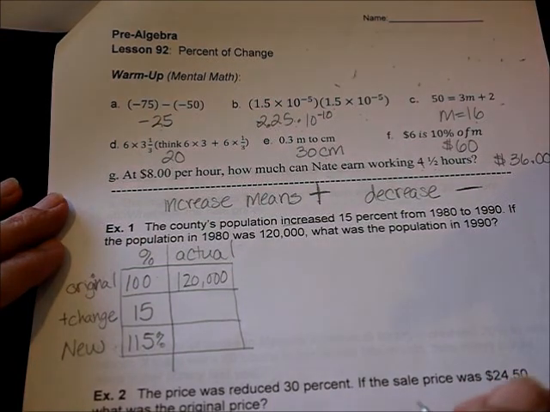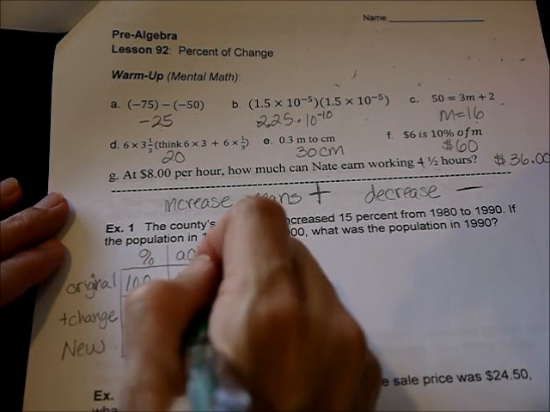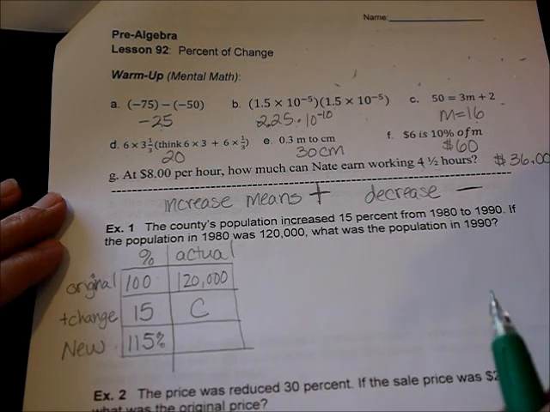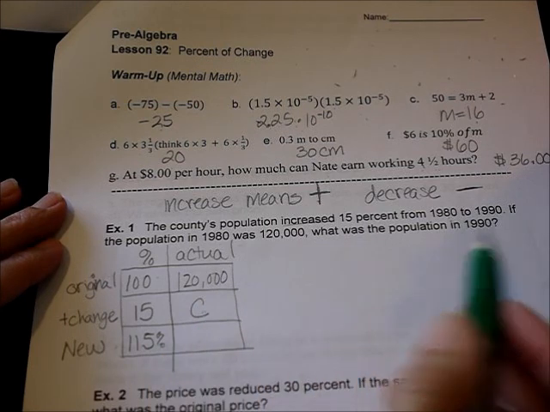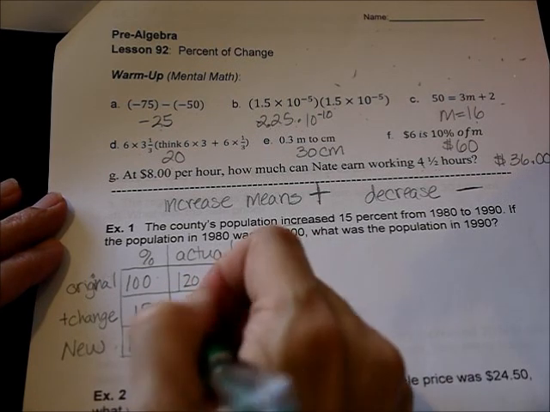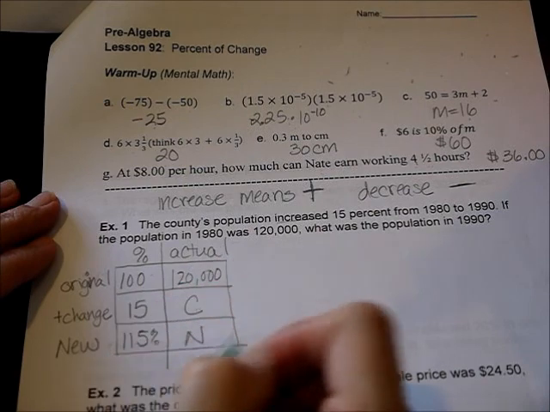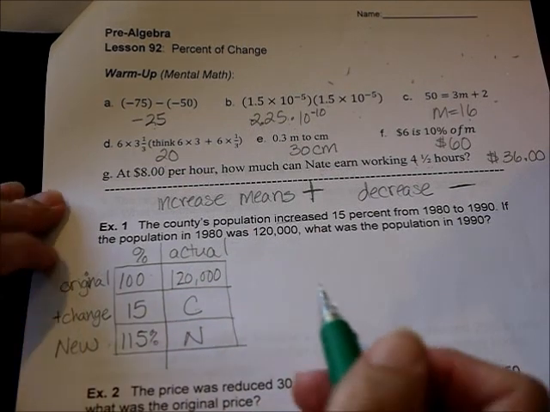Okay, and they call this, we could just put C in for change, how much it grew. That's going to be an actual number. And it wants to know what the actual is, or the new number amount in 1990. So that's how we fill out our chart.